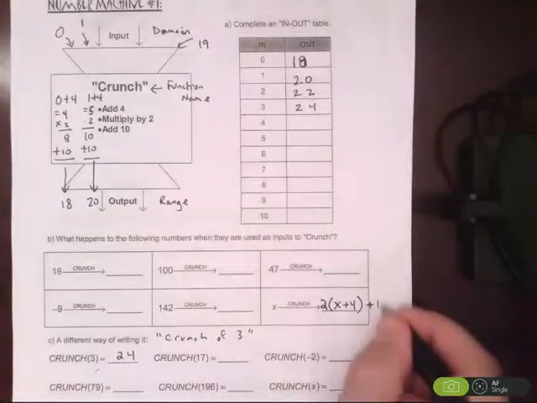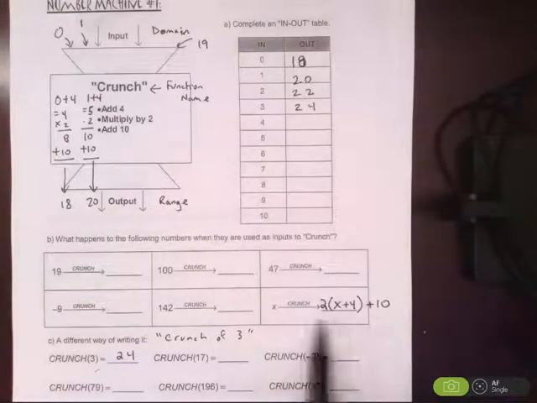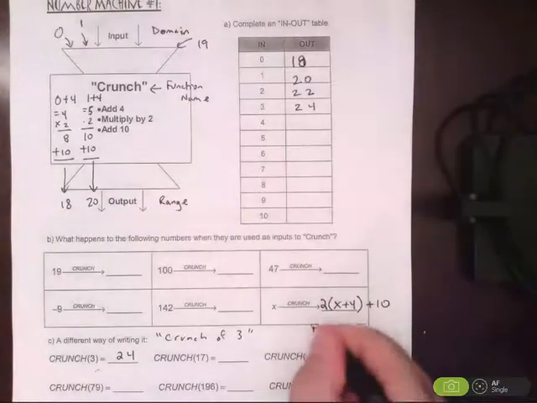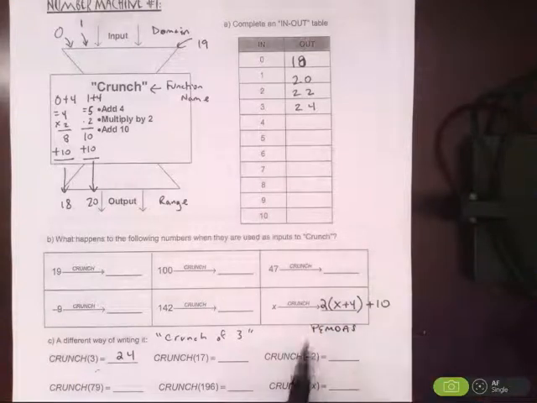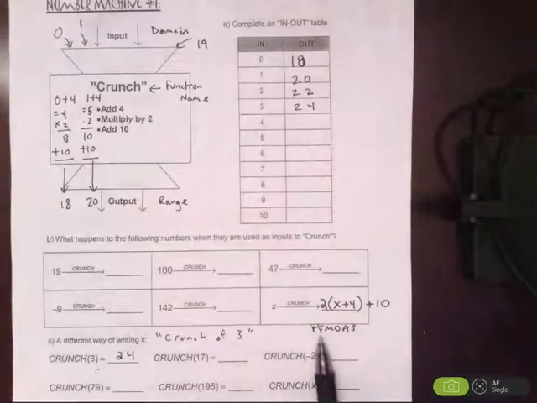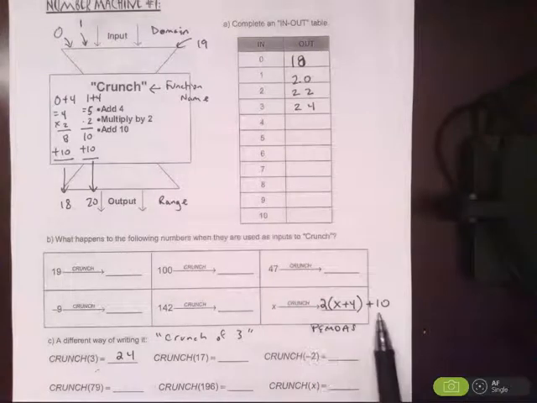So that thing is my formula, my algebra way of saying this, following your PEMDAS. I'm going to do my parentheses first. Add 4 first. Then, there are no exponents in this. Multiply by 2, and then add my 10.